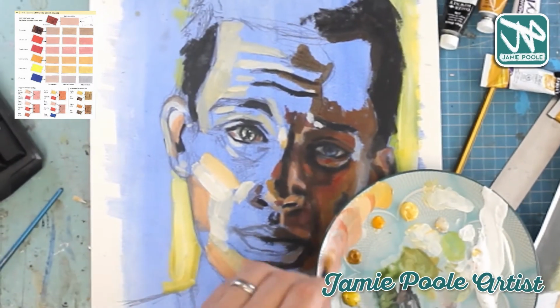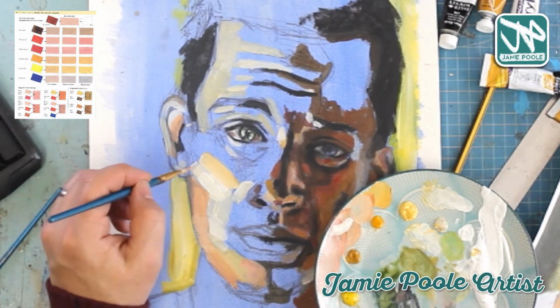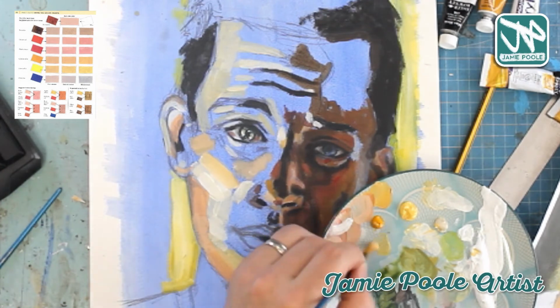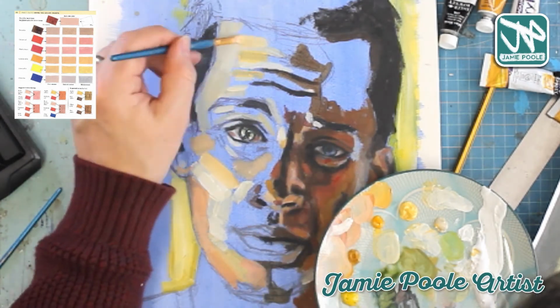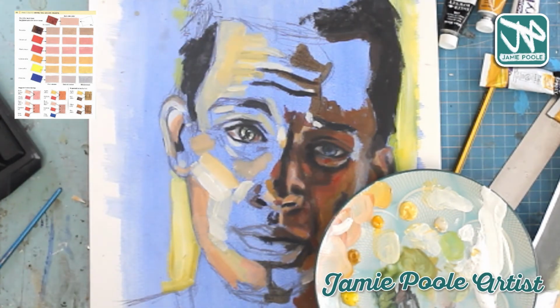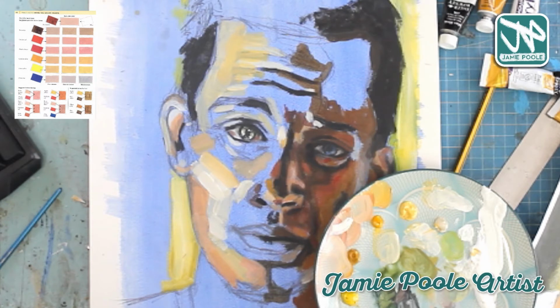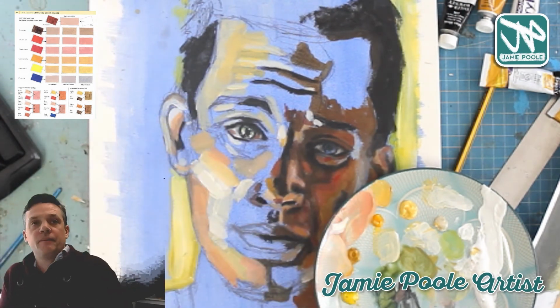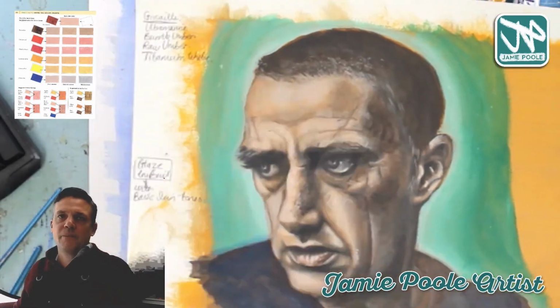And then a lot of this picture I'm using Venetian red, which is a browny red, which is really useful for getting a quick general skin tone when you add white, but it's nice to add a little bit of warmth into the picture as well. So you can see how it's building up, and it's quite interesting with these flat areas almost of colour.